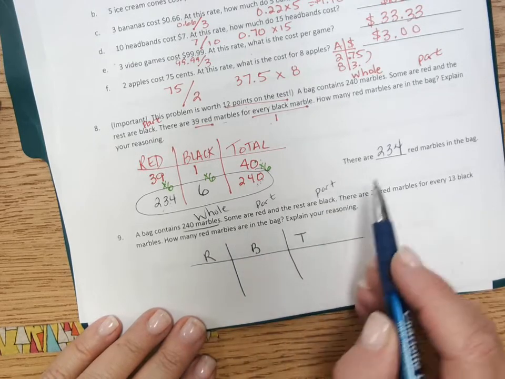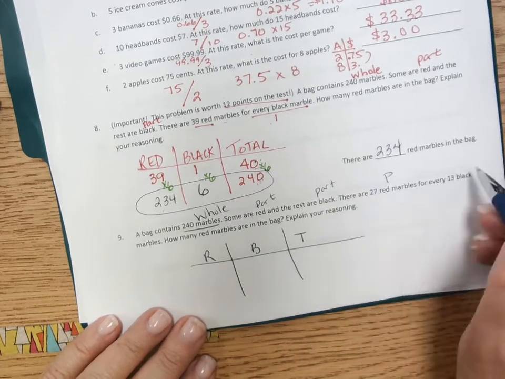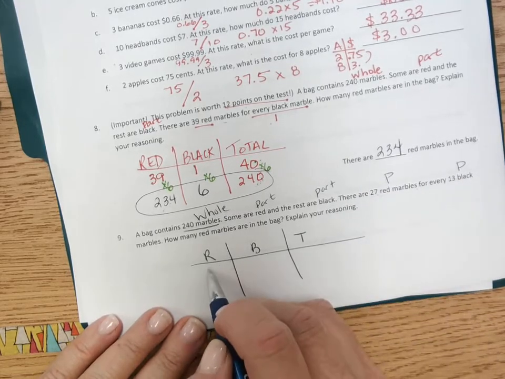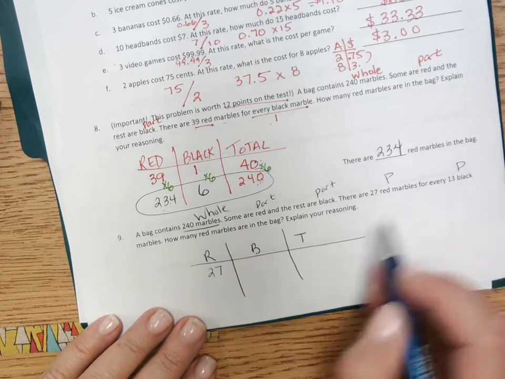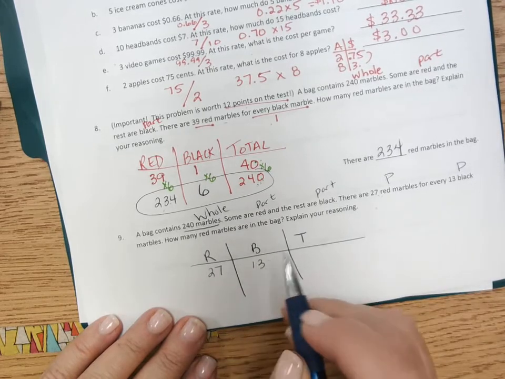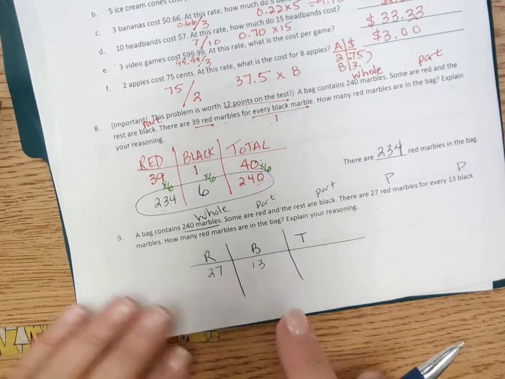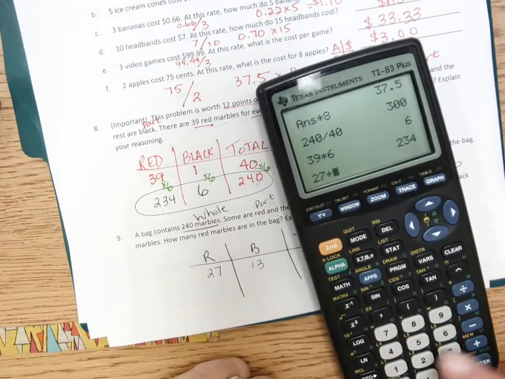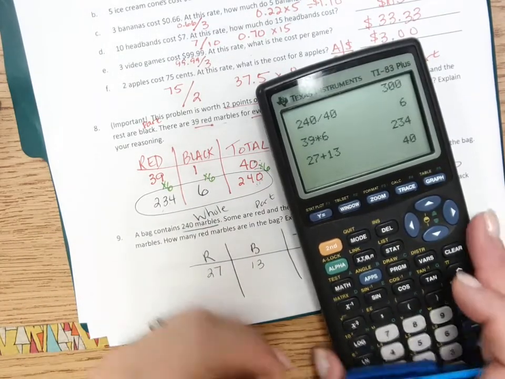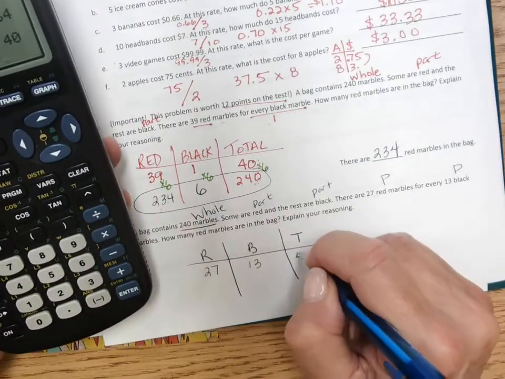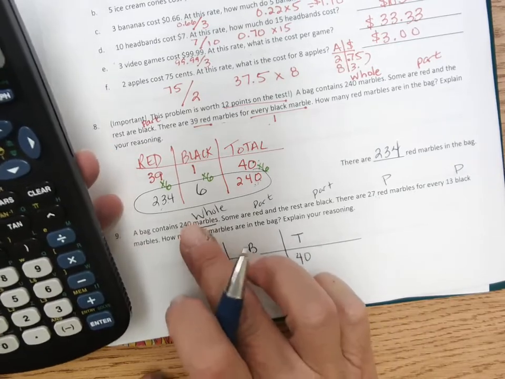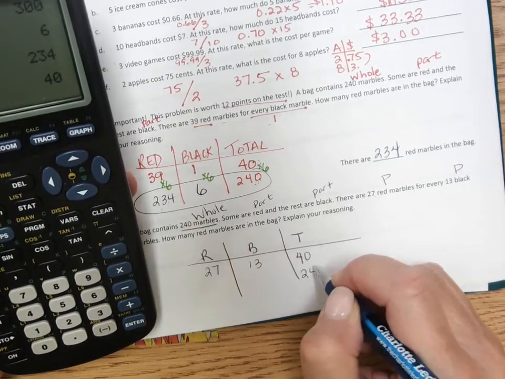Okay, so this is part, and this is part. So there are 27 red, there are 13 black. So together, 27 plus 13, that is 40. So this group has 40 marbles in it, but I have 240 marbles in all.